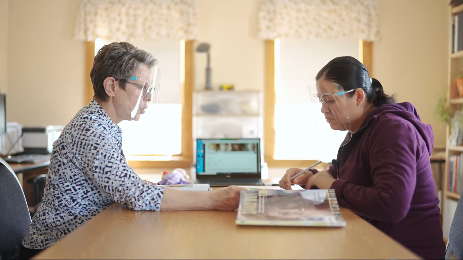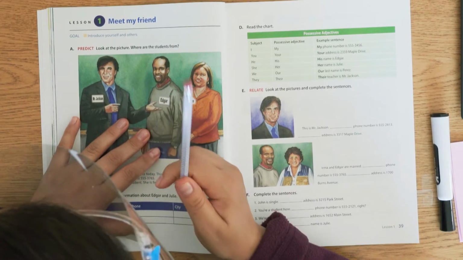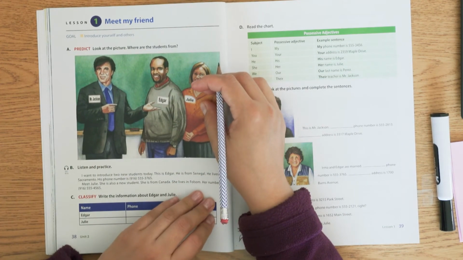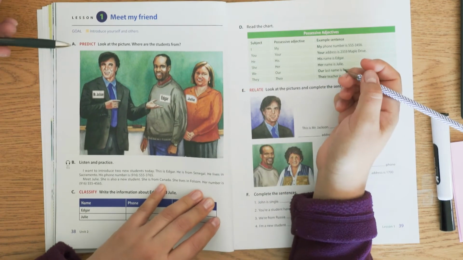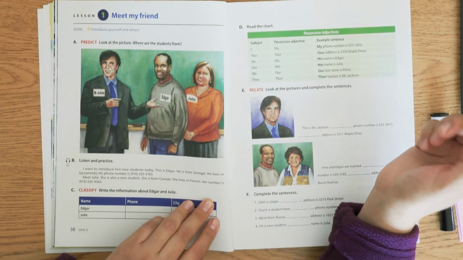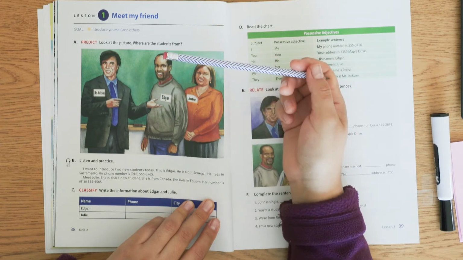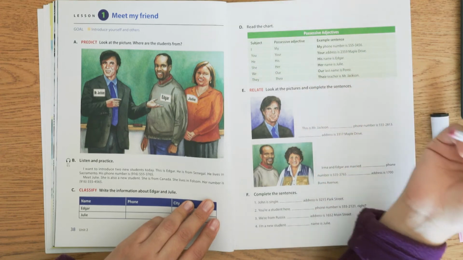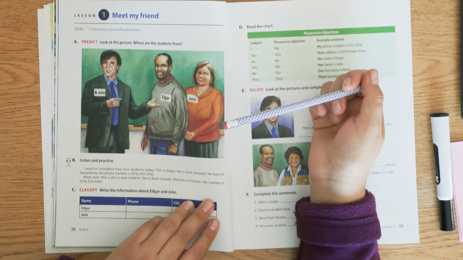What does it say our goal is? Can you read that? Introduce yourself and others. Very good. Introduce yourself and others. And this word is predict. Remember we talked about that? It's similar in Spanish, isn't it? So in this picture, what do you see? What is he doing? The teacher, student. Good. And he is introducing them, right? Can you guess where the students are from?